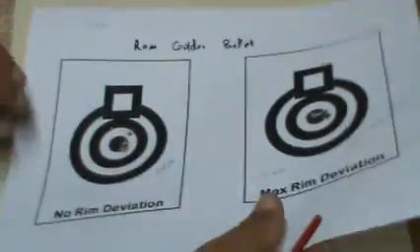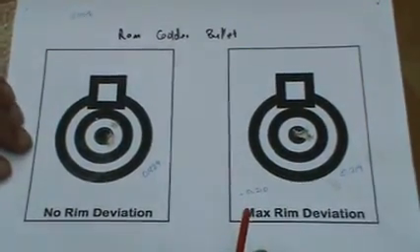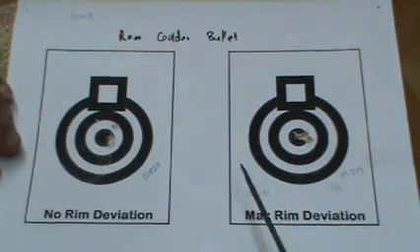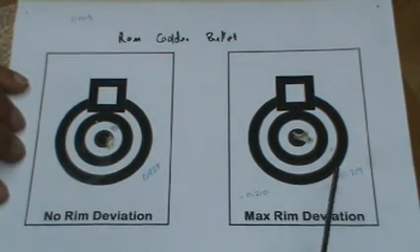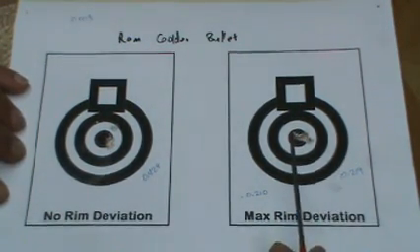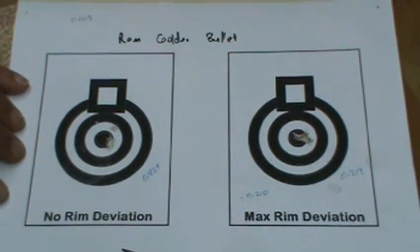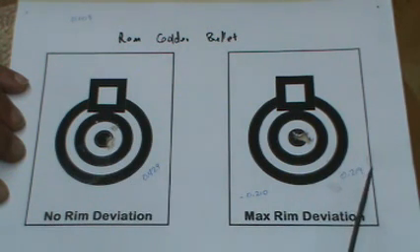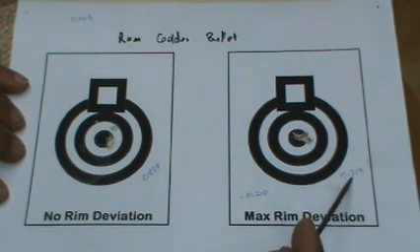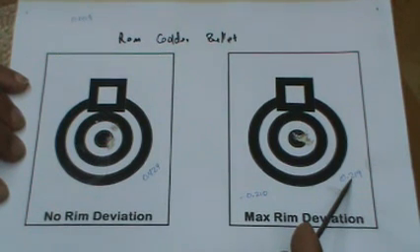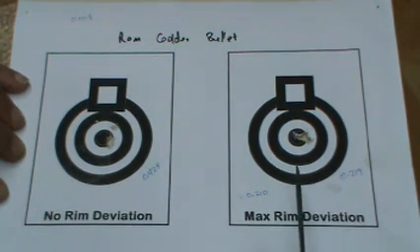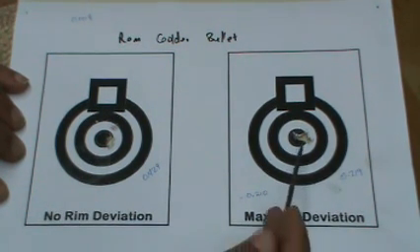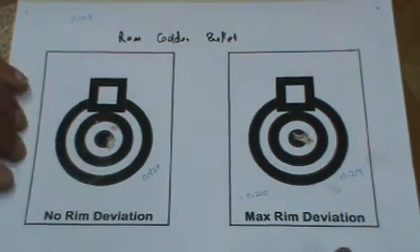The next one is the Remington Golden Bullet. Also had 8 thousandths deviation when we measured the rim. This one, the sorting seemed to help more. 0.429 was our group with max deviation. 0.219 was our group with no deviation, and that is a tighter group by 0.210.